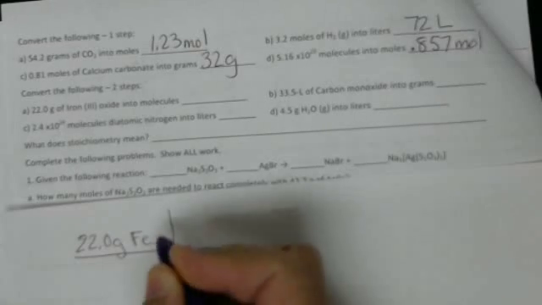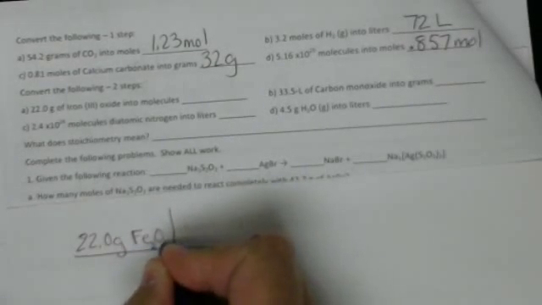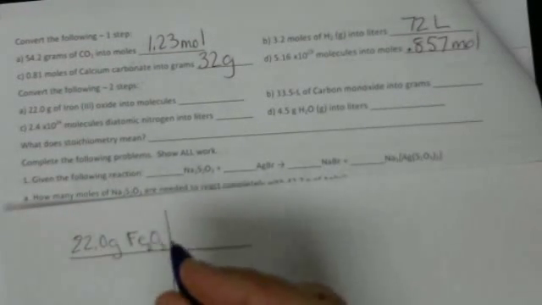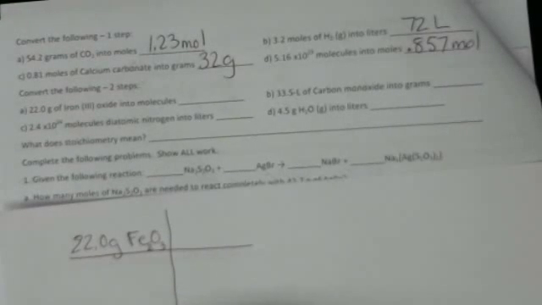So in this case, the first example is 22.0 grams of iron oxide. So iron oxide is Fe2O3, and we're going to go to molecules. So for any of these, we have to use our periodic table if we have grams, and we need to figure out the molar mass of iron oxide.